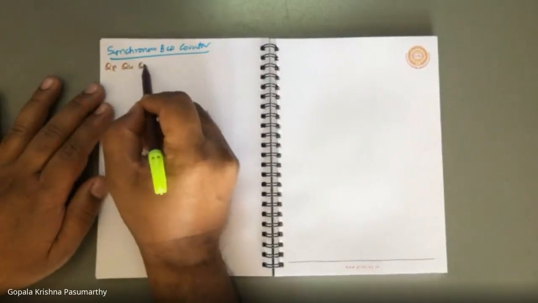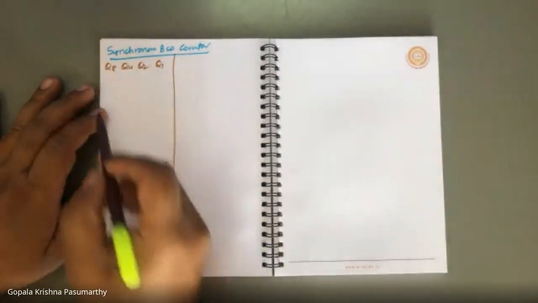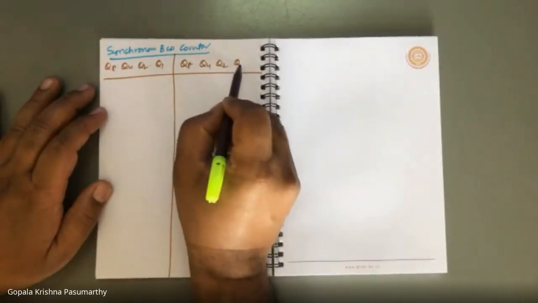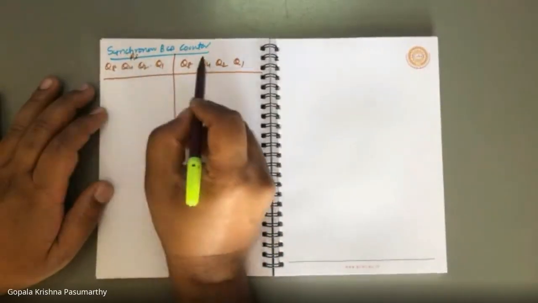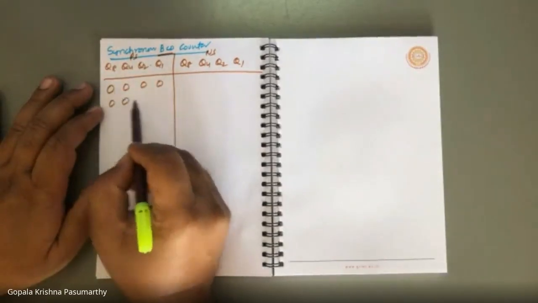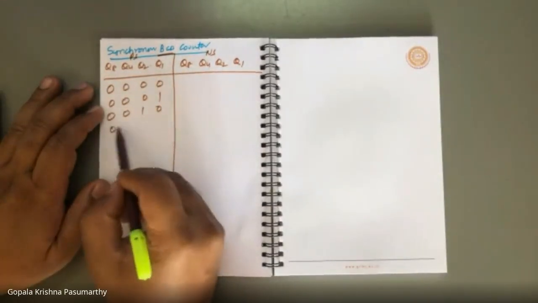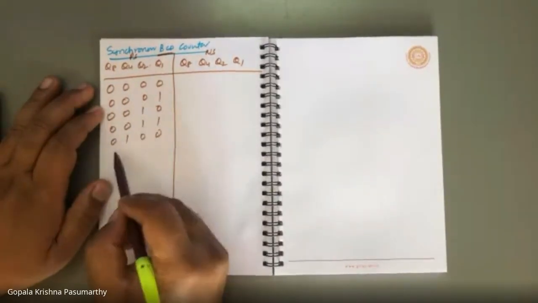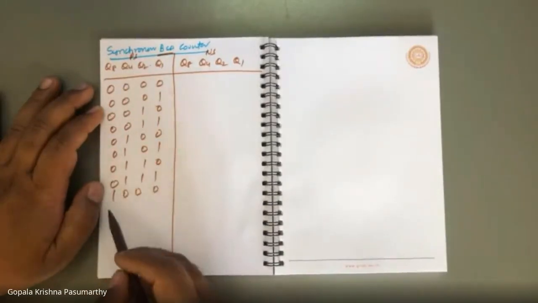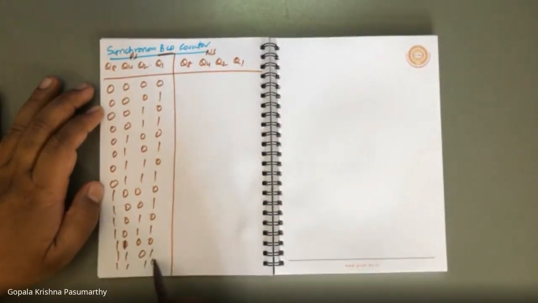For example, Q8, Q4, Q2, Q1. I have 4 flip-flops. Their present states Q8, Q4, Q2, Q1. Their next states. See, these are called present states. These are next states. Because we know it is a BCD counter, it starts from 0, 1, 2, 3, 4, 5, 6, 7, 8, 9, 10, 11, 12, 13, 14, 15. So there are 0 to 15, 16 states.